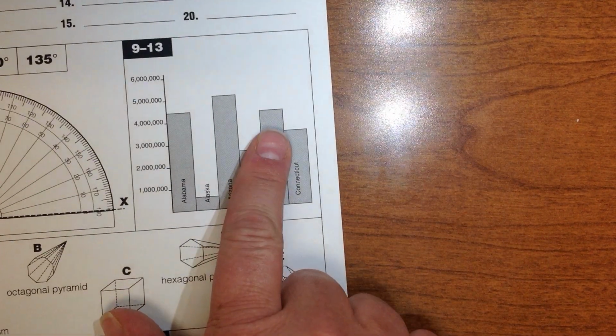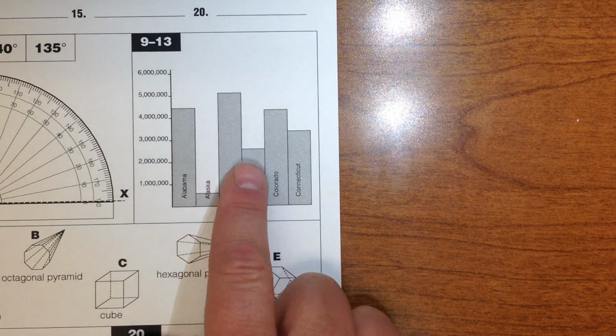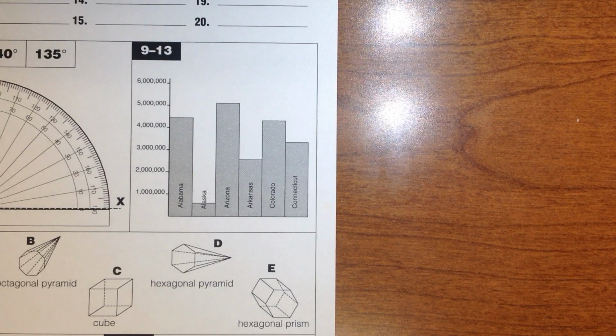The next 5 questions are about the bar graph. The graph represents a population of 6 different states. Question number 9. Which state has the highest population? Number 10. Which state has the smallest population?